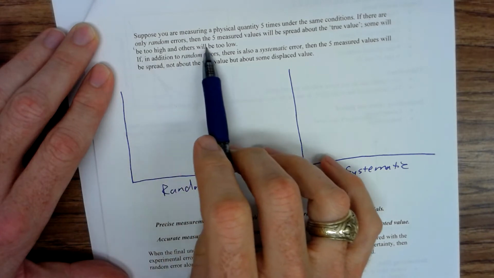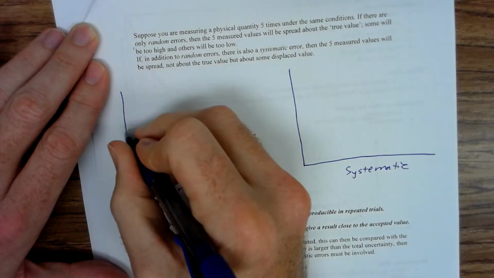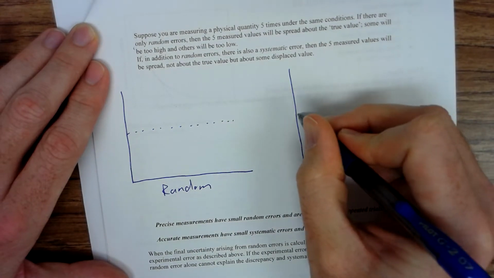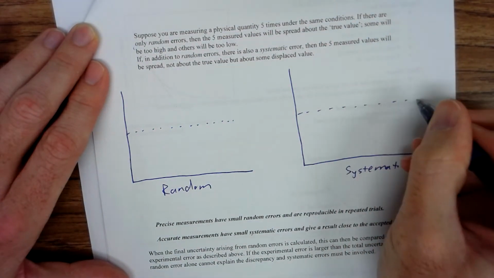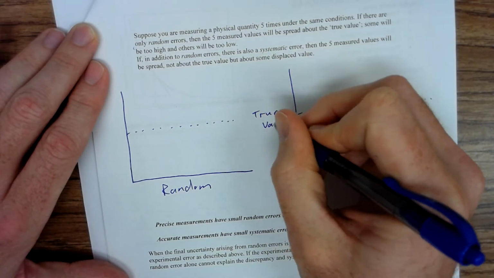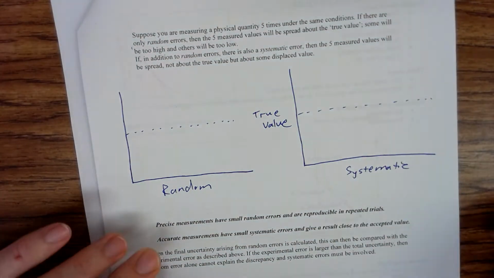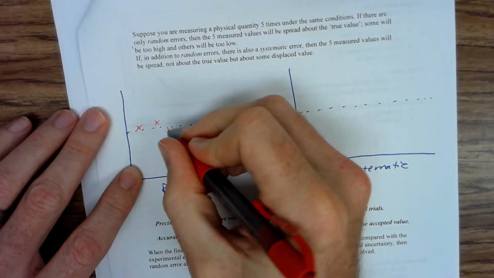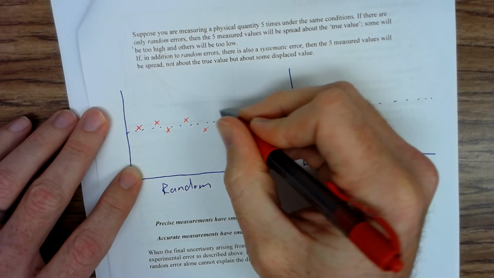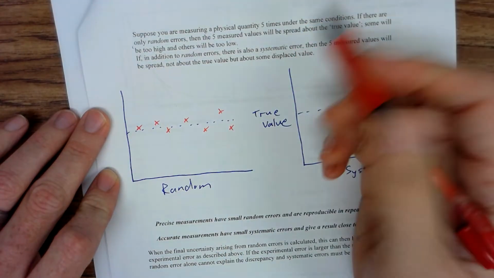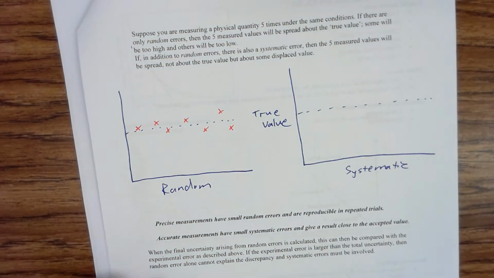Some will be too high, others too low. Let's say our true value is right there. The random error is going to be dancing around there. Hopefully it's close to the true value.